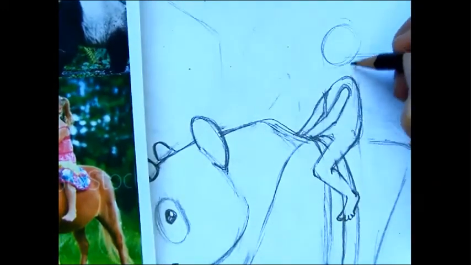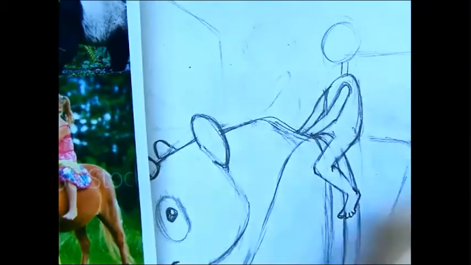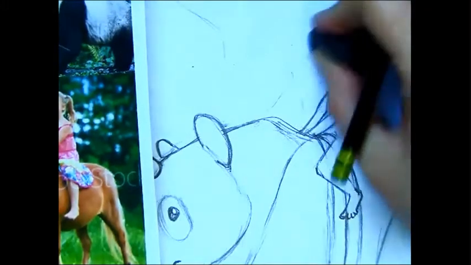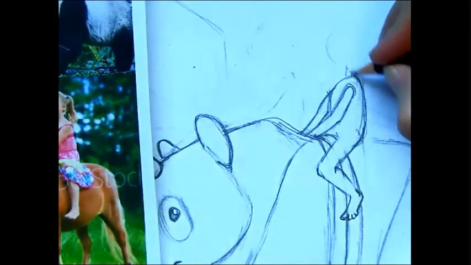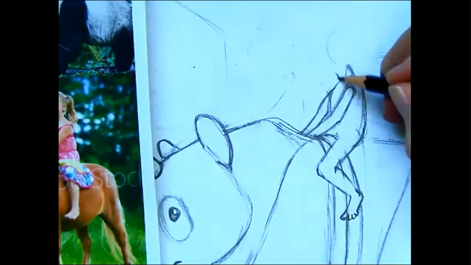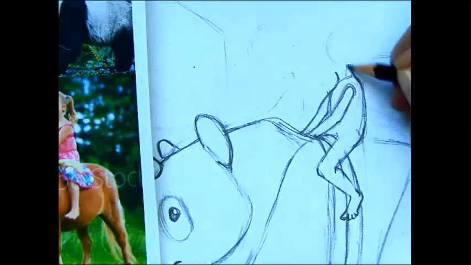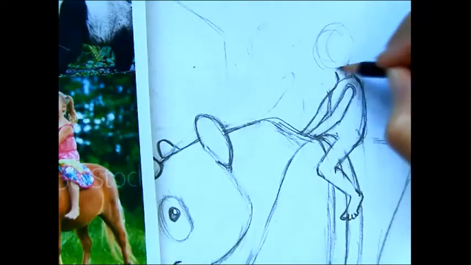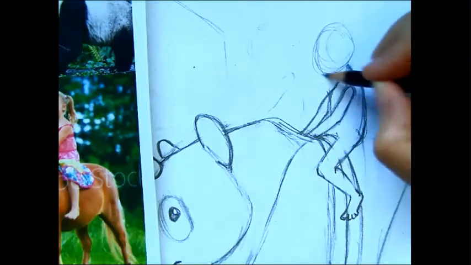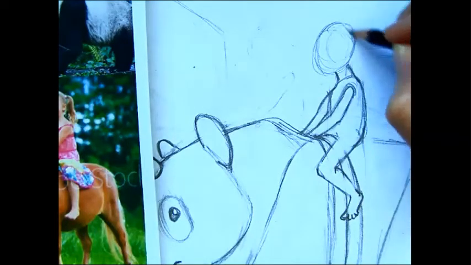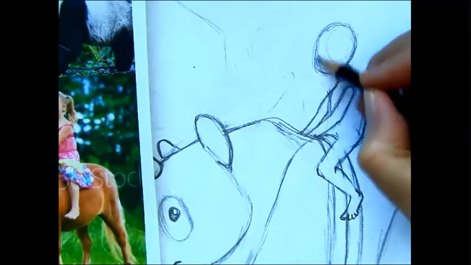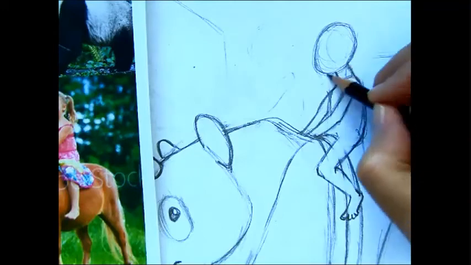Then to connect her head, I'm not going to go straight up. Little kids don't have that good of a posture. I'm probably going to have to move her head. She's going to be leaning a little bit forward, so the neck is going to go forward. And then I can put the head right on top of the neck. I'm just going to go around a bunch of times until I have something that's a little bit like an egg.